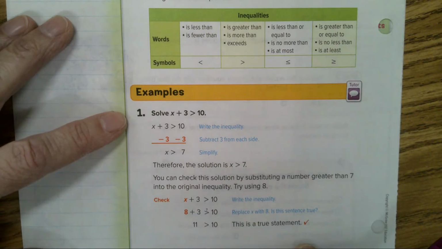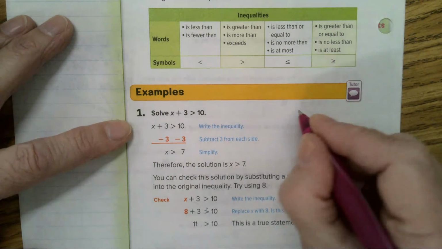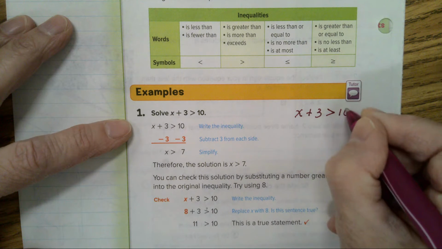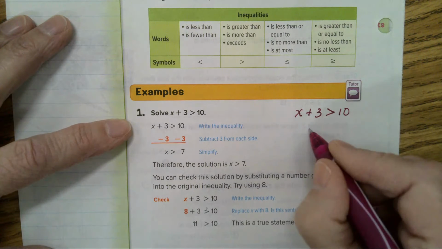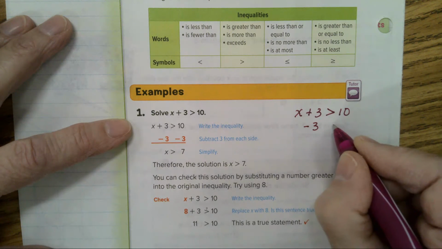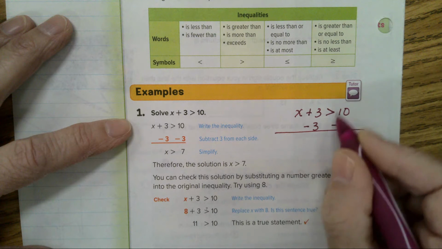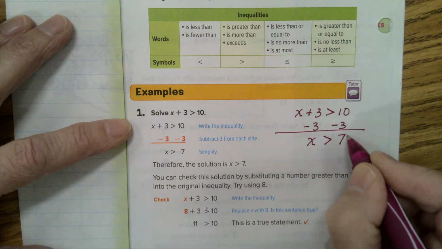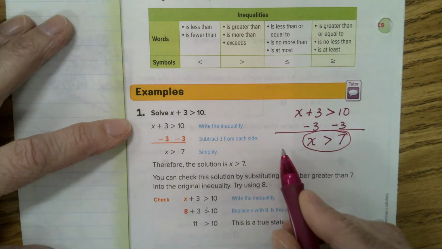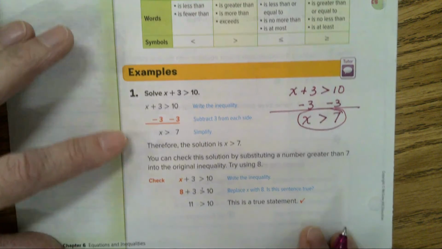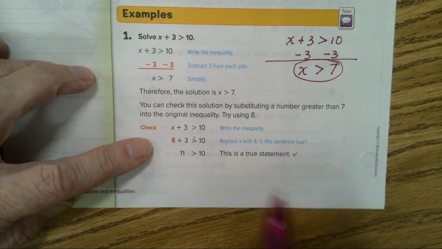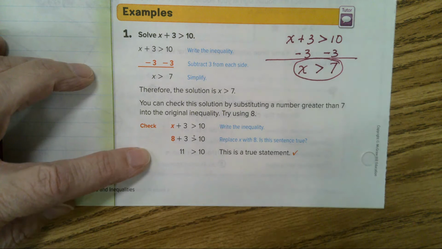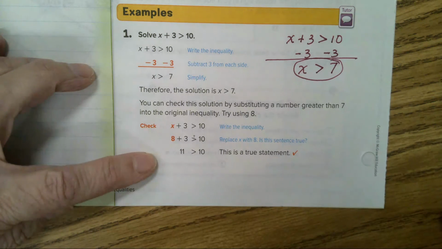Let's just rewrite this problem over here. X plus 3 is greater than 10. How do you get rid of a plus 3? Minus 3, and you show it on both sides. Bring down your inequality sign. X is greater than 7. So anything greater than 7 will be true for that. And then they have the check step. Replace X with 8. Is this sentence true? It is. 11 is greater than 10. It is a true statement.